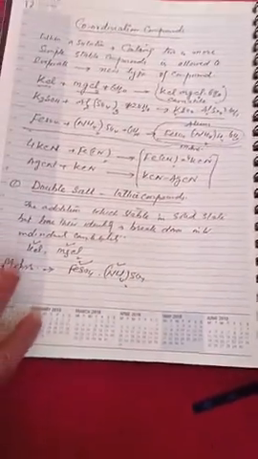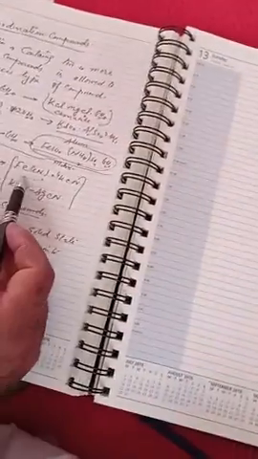Now another type of compound is seen if we mix potassium cyanide and iron cyanide.